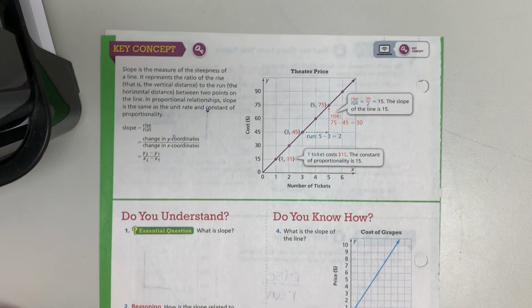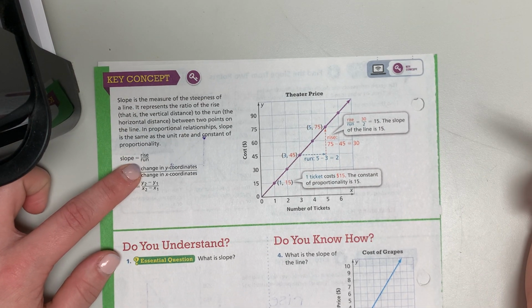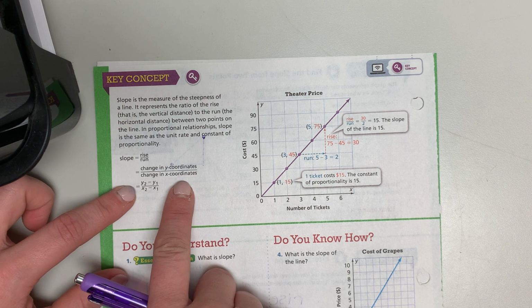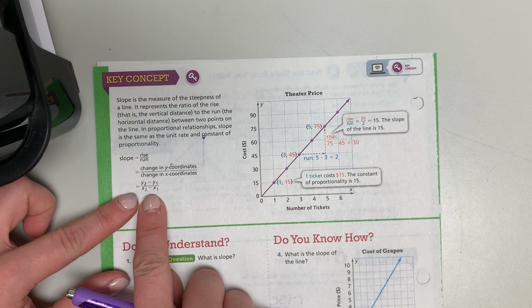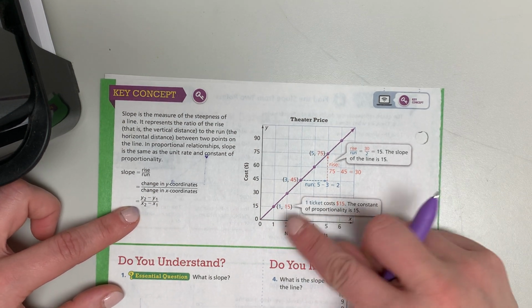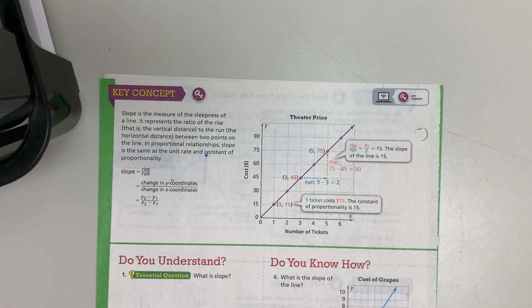So look at this key concept at the top. Slope is always rise over run. It's the change in your y coordinates over the change in your x coordinates. And like I just said, y minus y over x minus x. So let's draw some growth triangles on this practice example problem.